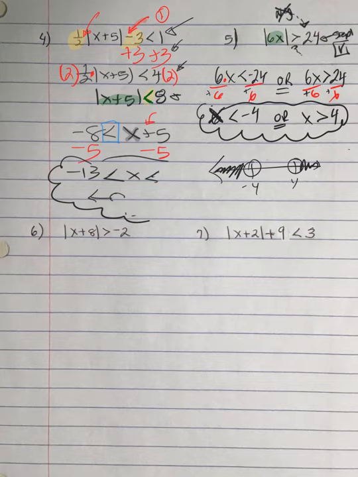Number 6. Step 1, isolate the absolute value. Notice that step 1 is already done. It's already isolated. Check. Step 2 is to look for a special case. And notice that we do have a negative, so we do have a special case. So let's do what's called sign analysis. The absolute value is always the distance from 0. And the distance from 0 must always be positive. So the absolute value is always going to come out as a positive number.